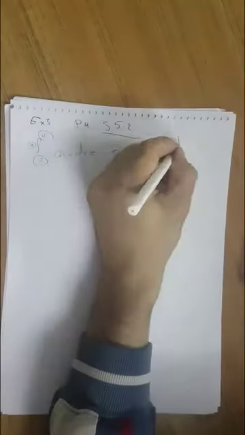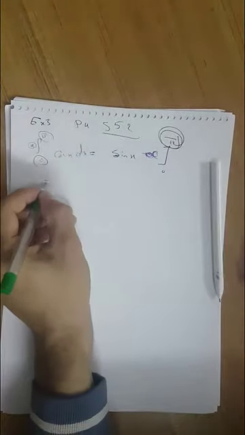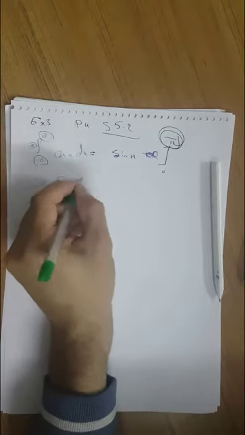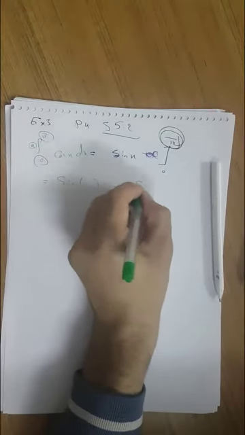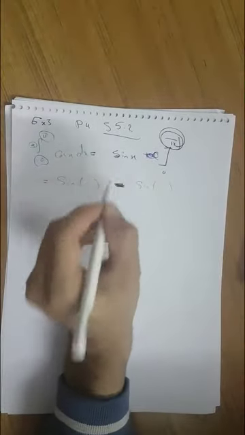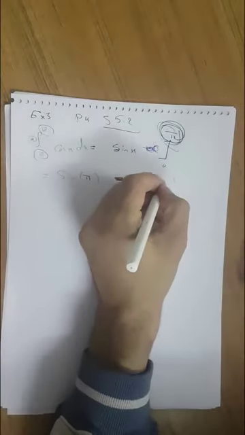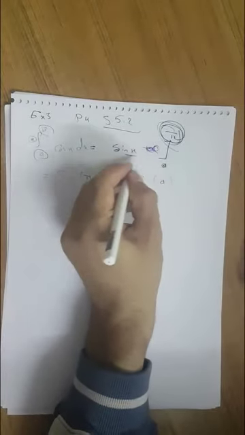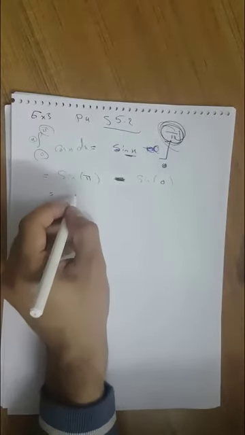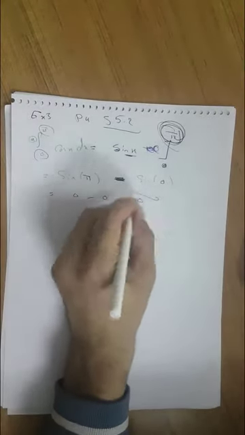First we substitute the upper value, then minus the lower. This is the rule: the upper, the lower, and between them should be minus. So sine pi minus sine 0, which is 0 minus 0, equal to 0.